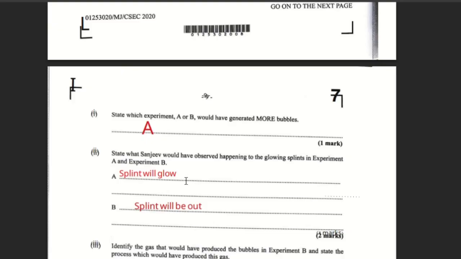Now when Sanjay takes out the test tube and puts the stick in there, the splint would glow. It would kind of have a fire, right? So that is what would happen. The splint will glow. And then in B, when the splint goes in there, it would not have any fire, would not have any glow, basically, right? And then we're going to explain why.